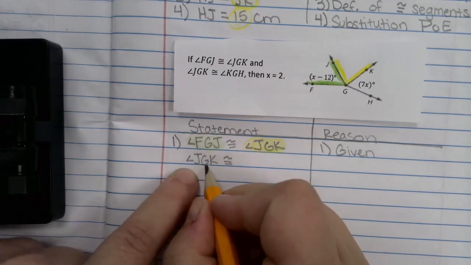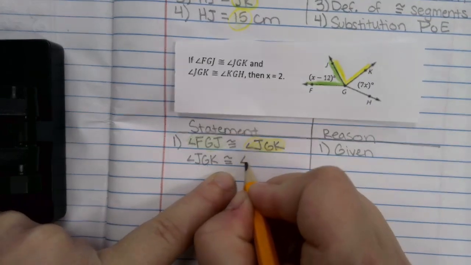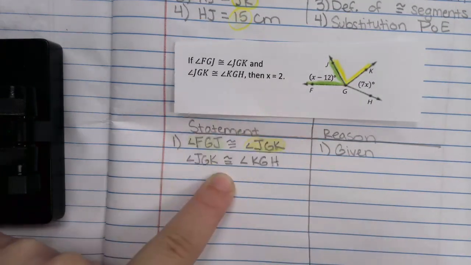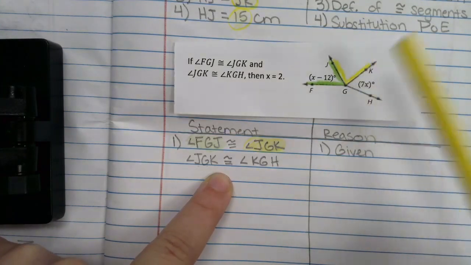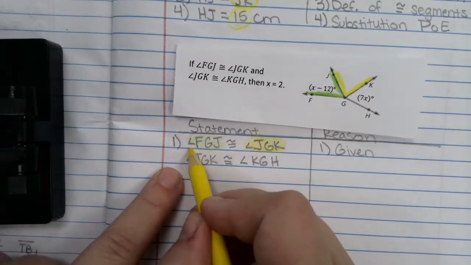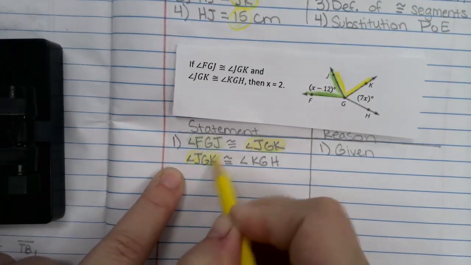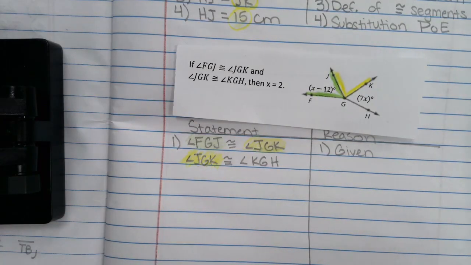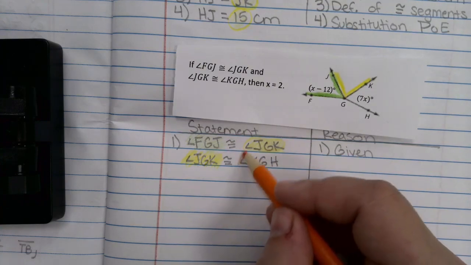Good. Angle JGK is congruent to angle KGH. That's still in that hypothesis. It's still in the if part. Okay, I already did JGK in yellow, so whatever color you did up here, you could color code it the same as this one. And then KGH.